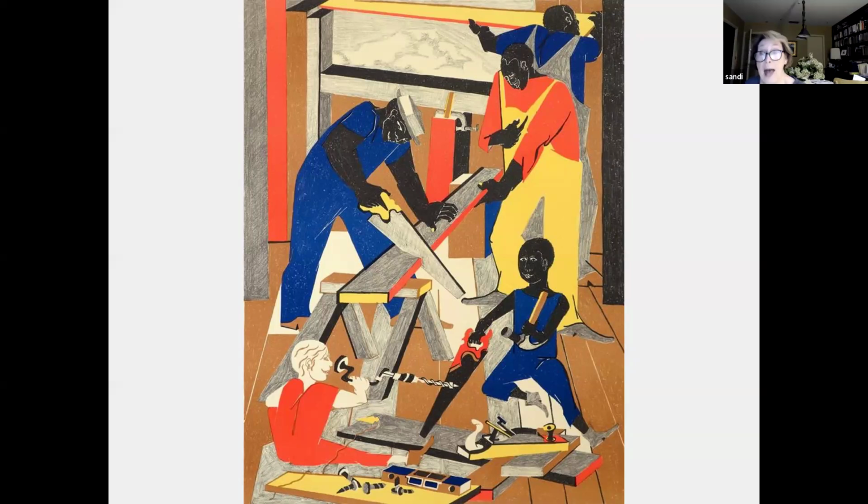He was a social realist painter. This one is called Builders Number One, and it was done in 1972. He uses deep blues, deep reds, and yellows to capture the energy of those workers.